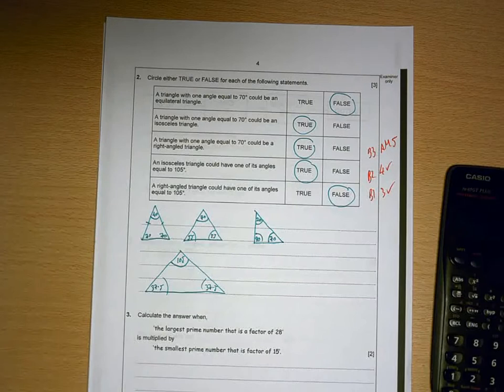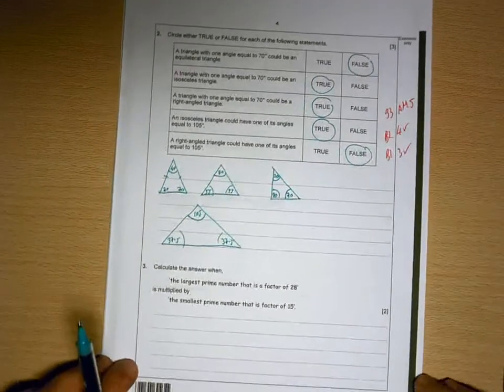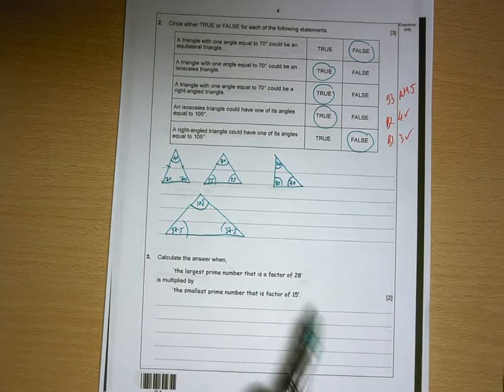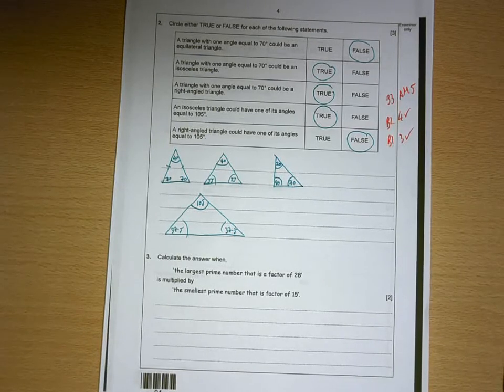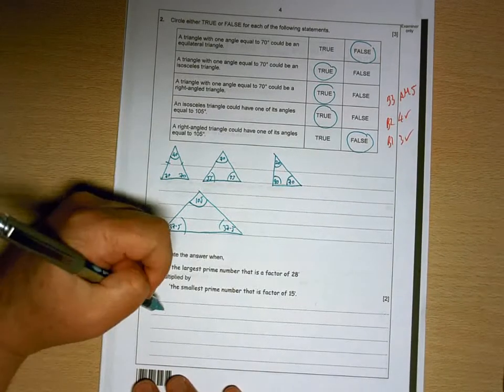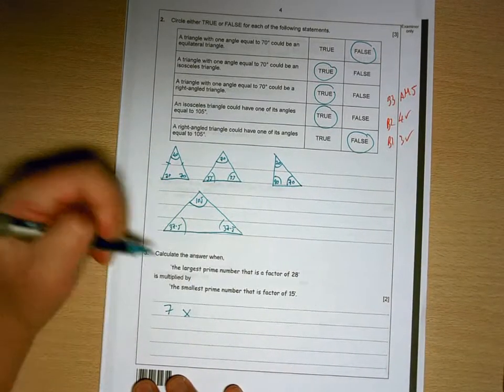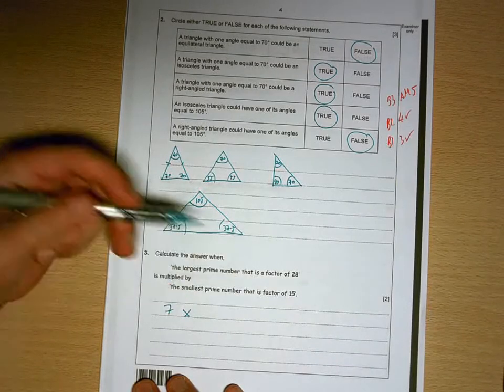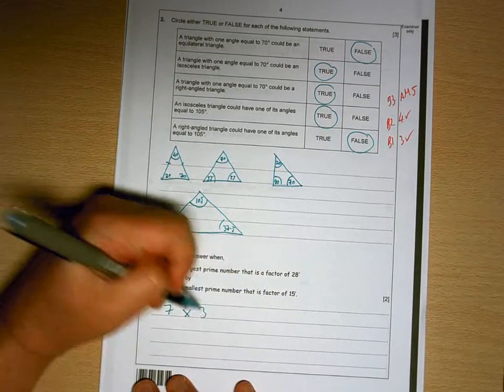Question 3. Calculate the answer when the largest prime number that is a factor of 28, so the largest prime number that divides into 28, which is going to be 7, is multiplied by the smallest prime number that is a factor of 15, which is 3.